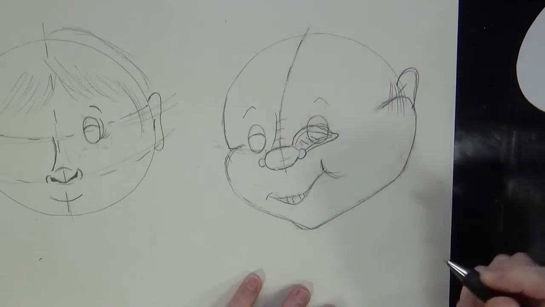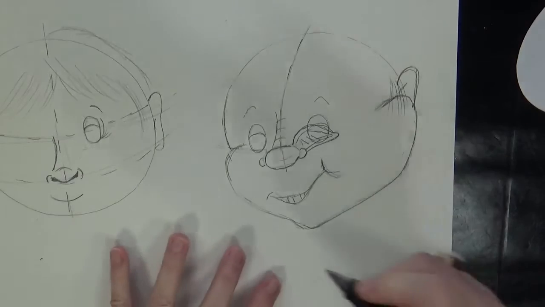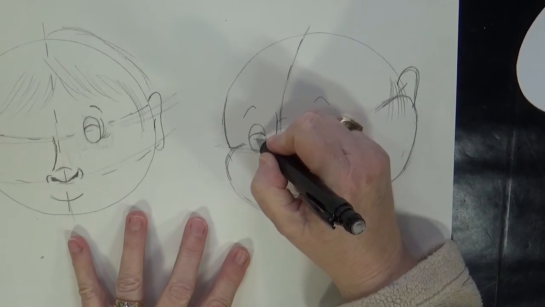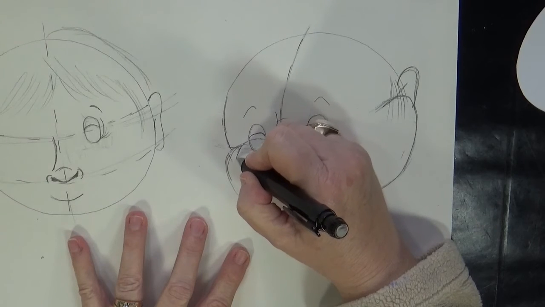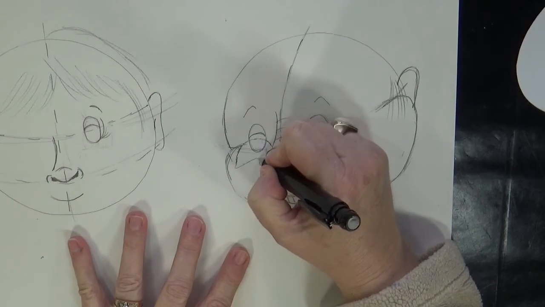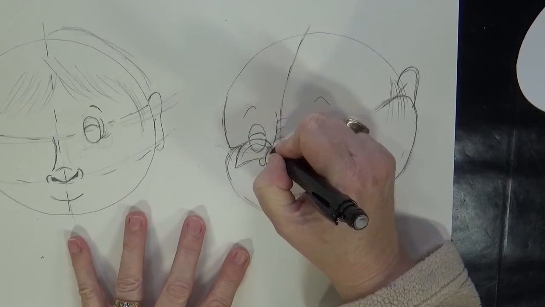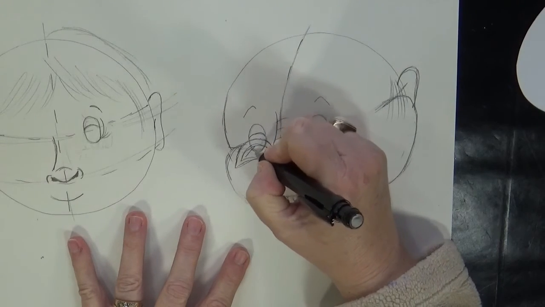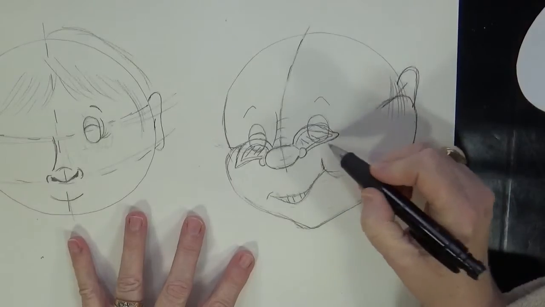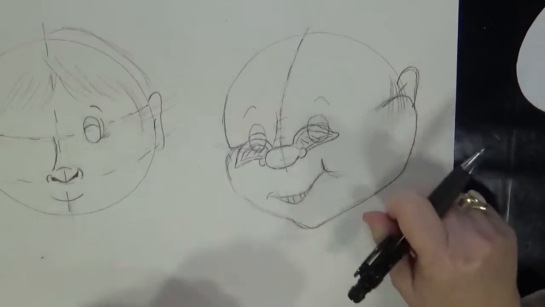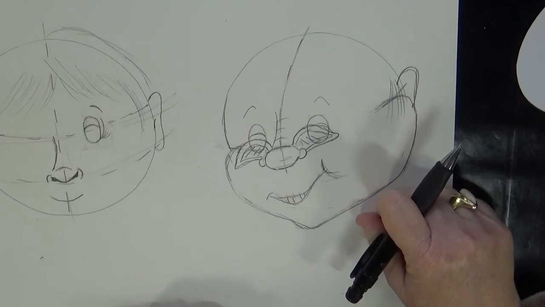And then you have a reflection. Same thing over here. I didn't even put anything, they just perch on his nose. That was it.